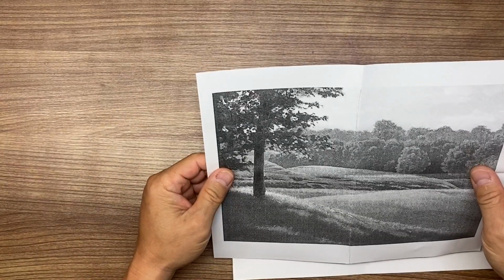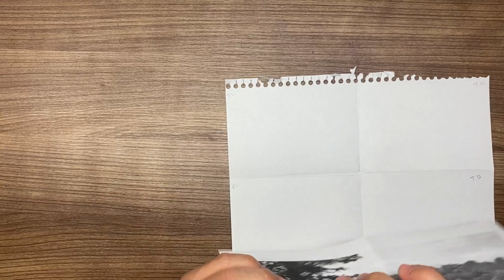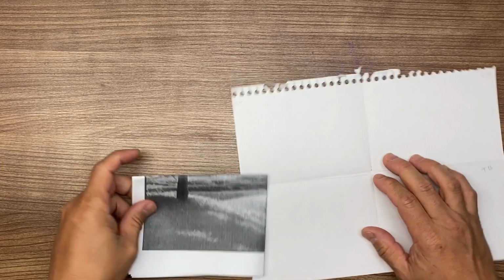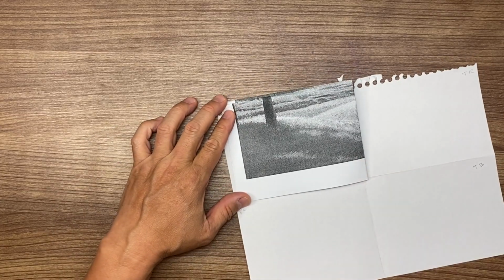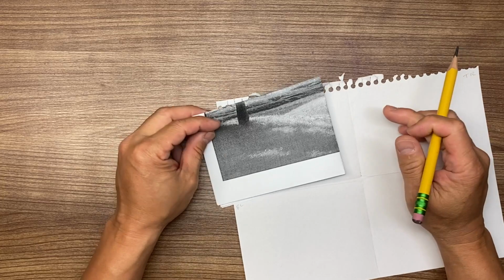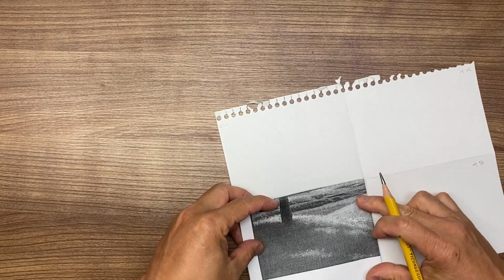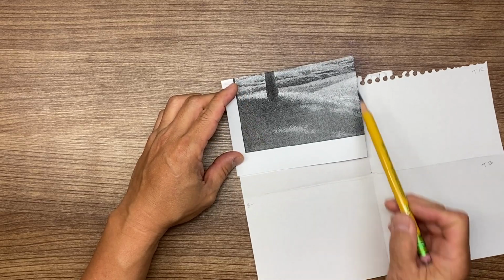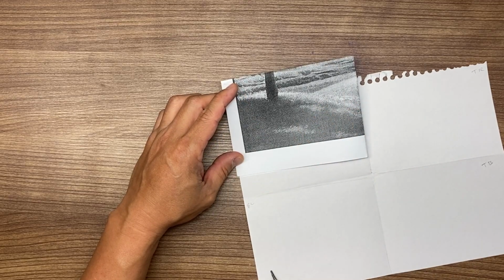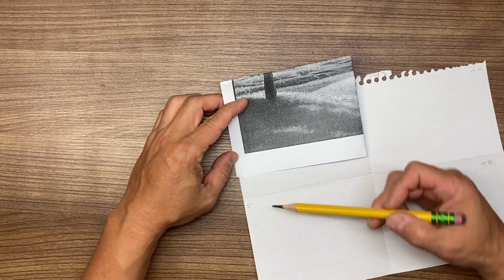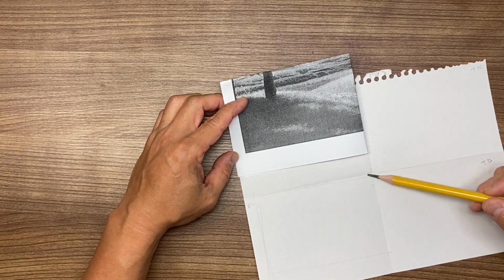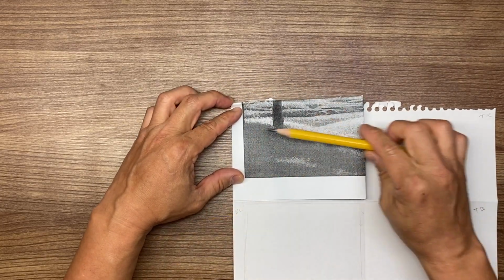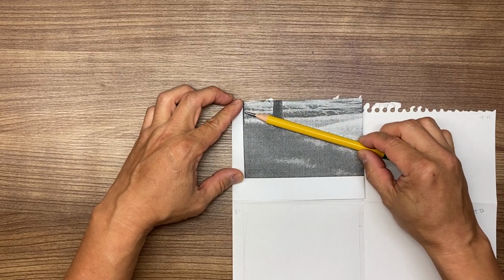So on this composition, let's start off with bottom left. I'm going to try to fill in this space with this section right here. See this angle of this hill? I'm going to angle my pencil.